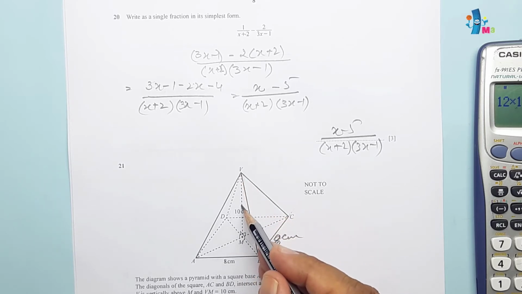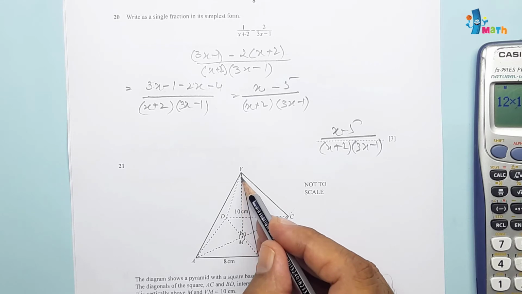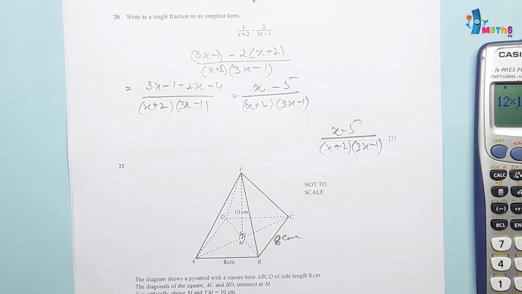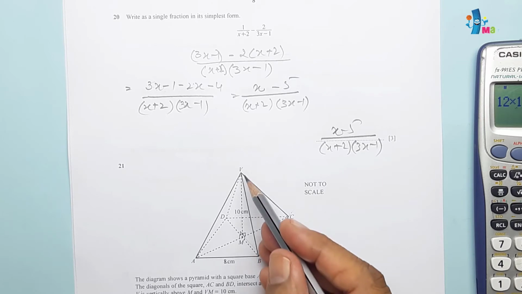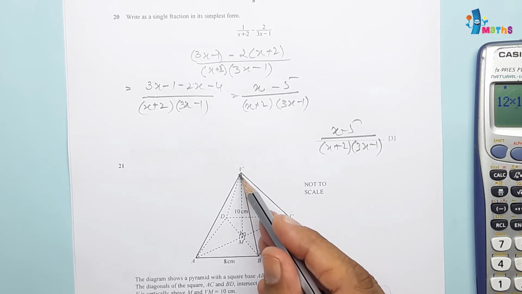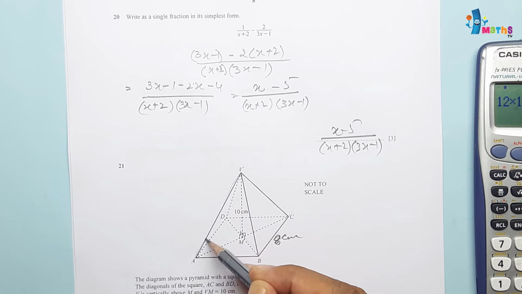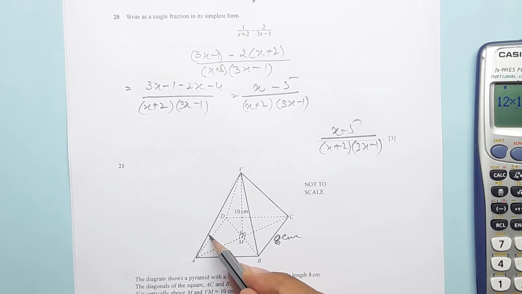So this height is given, 10 centimeters. Calculate the angle between VA and the base. VA is this slanting edge, and the base is this one. So basically this angle is required.